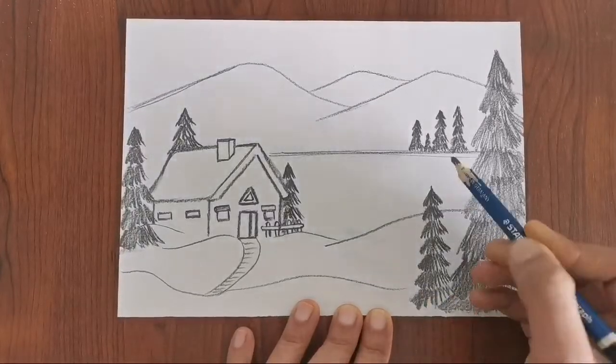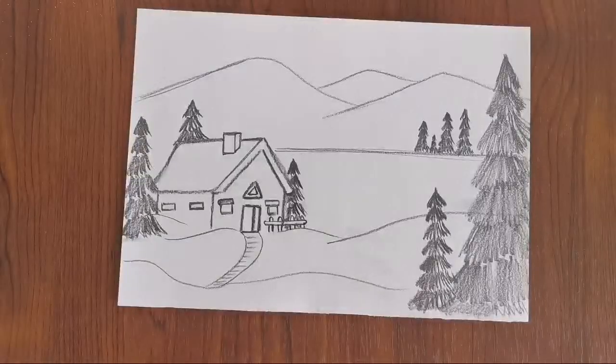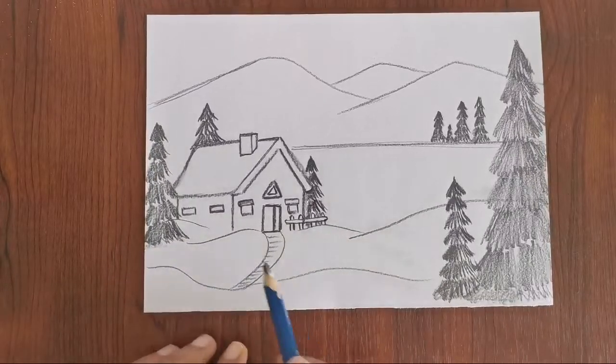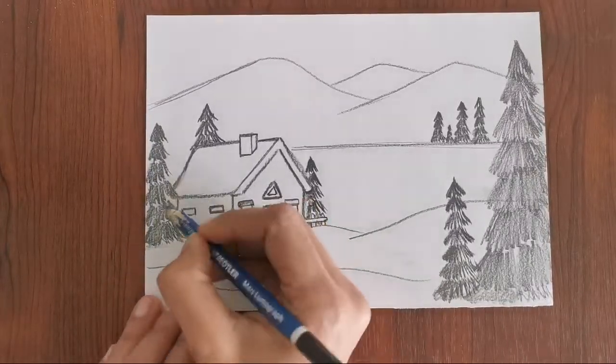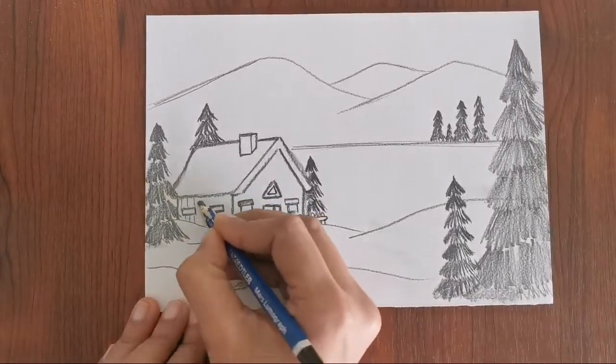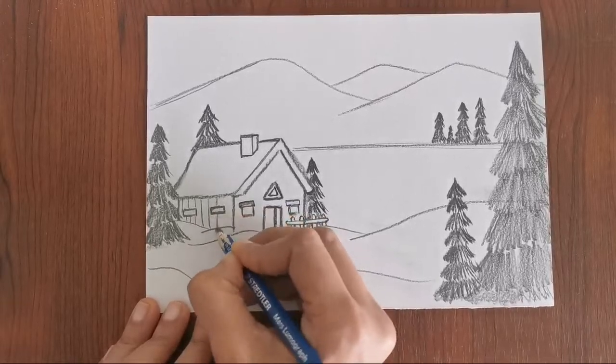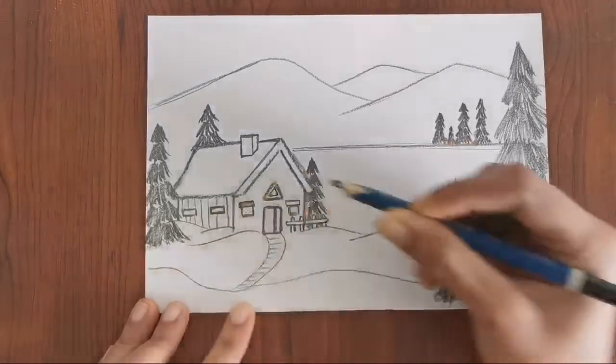Okay, so this is what I mean. Just as we come down, this should be a little bit more. This much is fine and enough. Now let me just do some detailing on this part, like on the home. I'm just adding some lines like this, just to show that it's a wooden home. Okay, so the wooden planks.